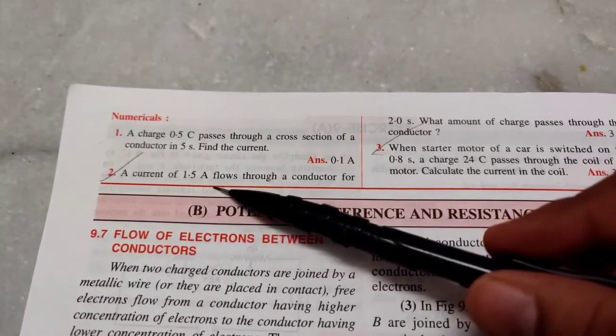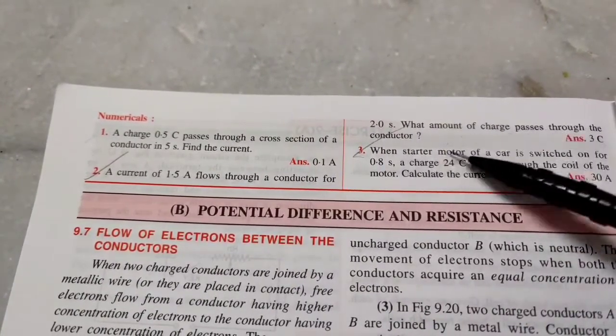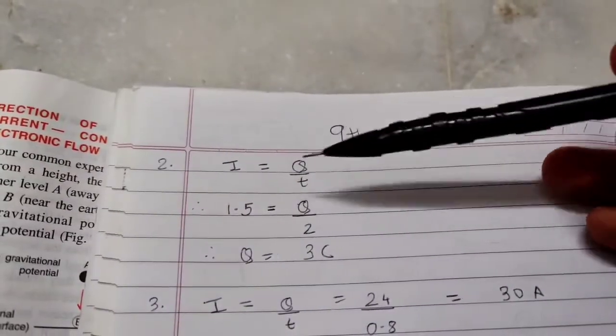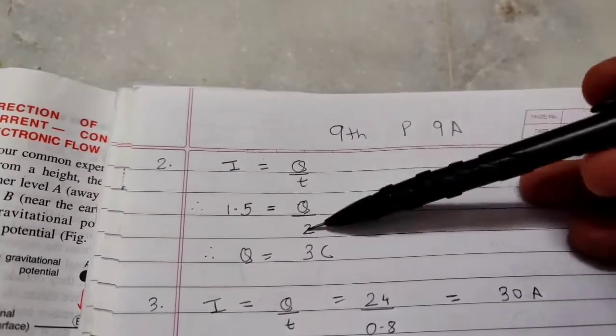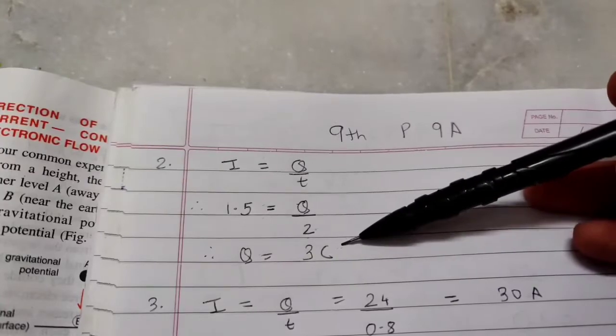Here the current is mentioned and the time is mentioned, and we have to find the total charge passing through the conductor. Now the formula is current is equal to charge upon time. That's the definition of current. Substitute the values and cross multiply, we get the charge as 3 coulomb. That's the unit of charge.